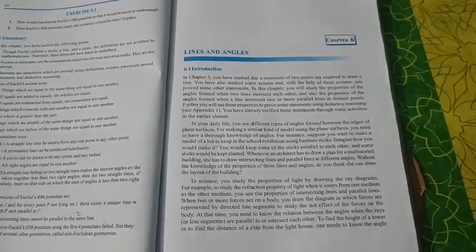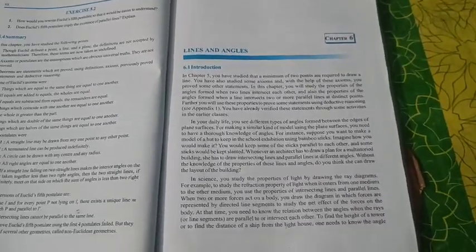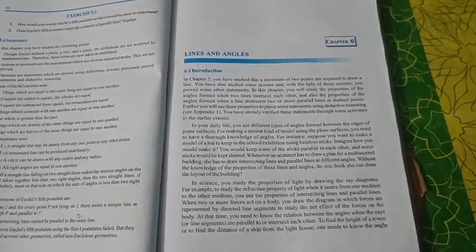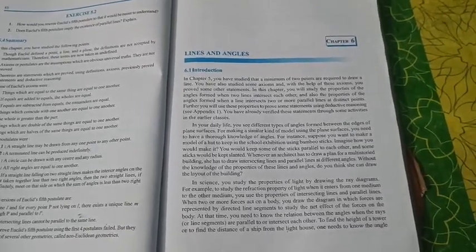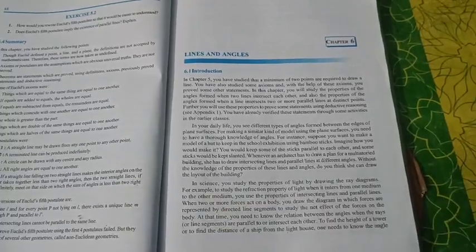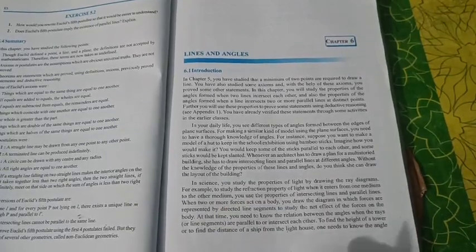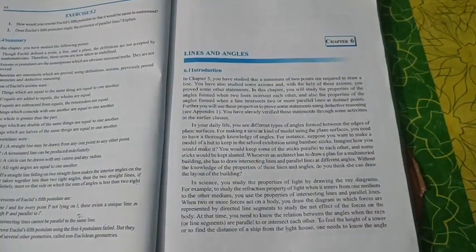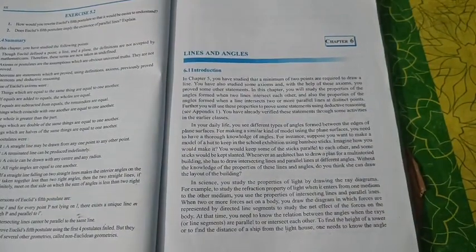So today we will learn about lines and angles. Last day we completed chapter 5, which is Euclid's geometry, and today we will learn the concepts of lines and angles, how to find the angles, and types of angles. Okay, so let us continue the session.